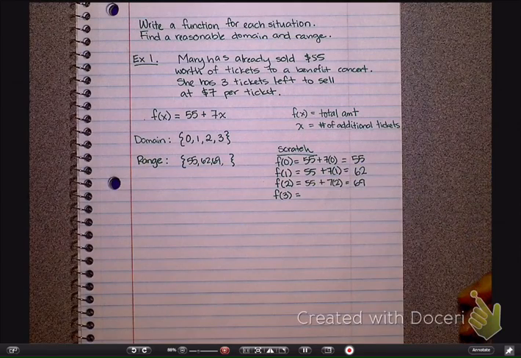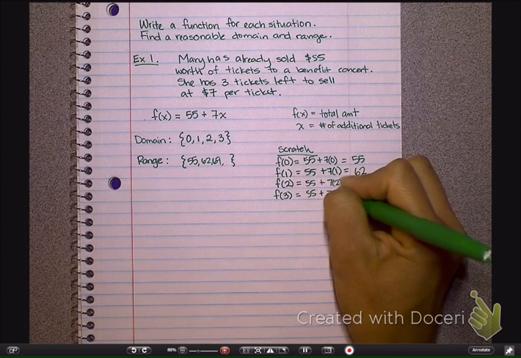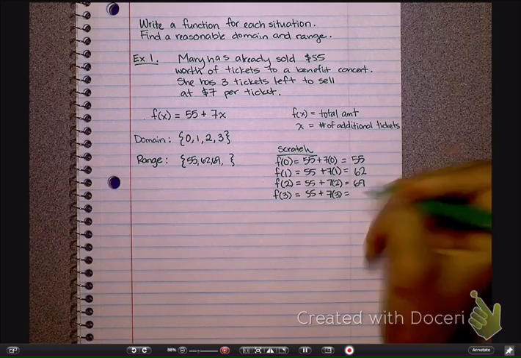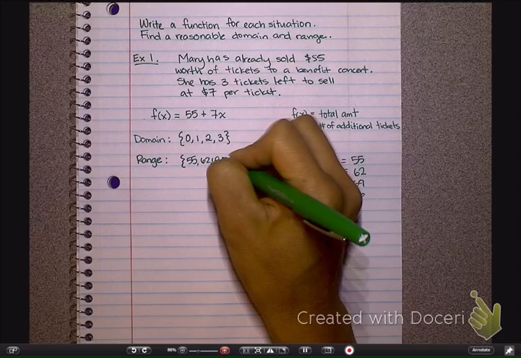Okay. So I'm going to make 55 plus 7 times 3 tickets if she sells them all. So what's 55 plus 21? 76. Okay, so that's my last range value.